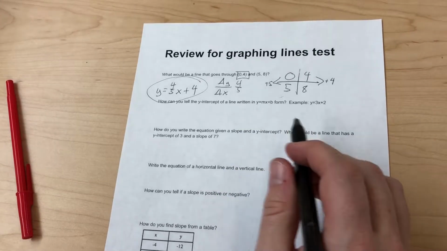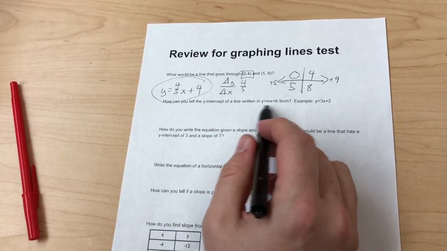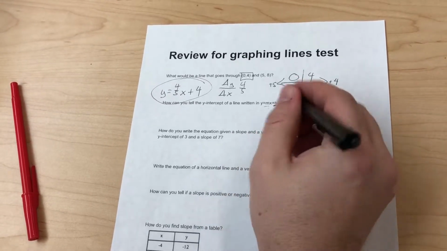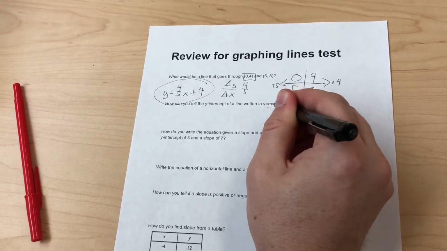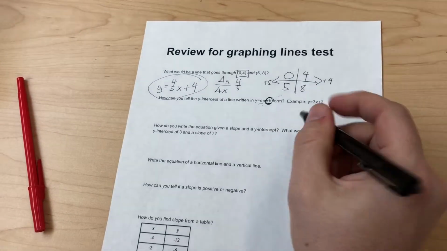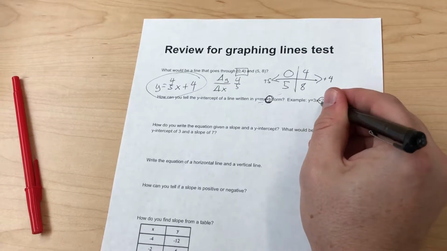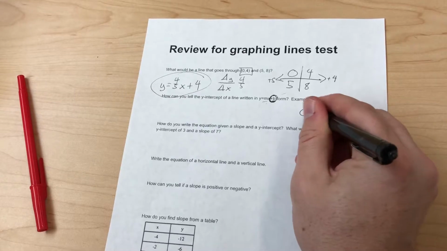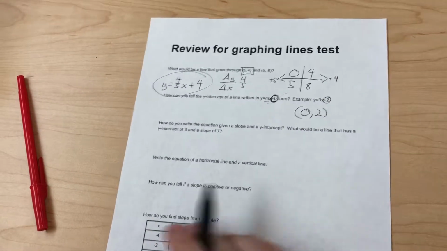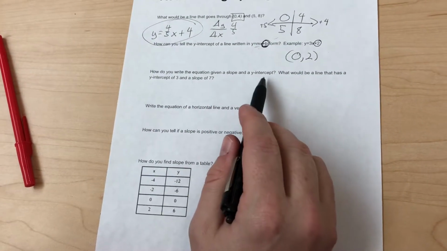Second question, how can you tell the y-intercept of a line written in y equals mx plus b form? The y-intercept of a line written in this form, this is called slope-intercept form, is the number written here as the b. So in our example where it says y equals 3x plus 2, this plus 2 would be my y-intercept. That's (0, 2). There's my y-intercept.